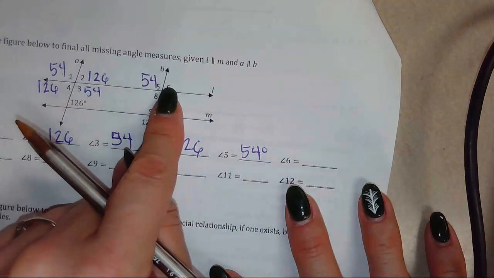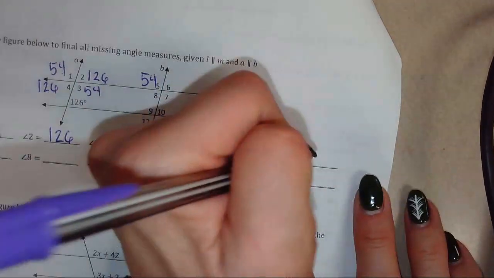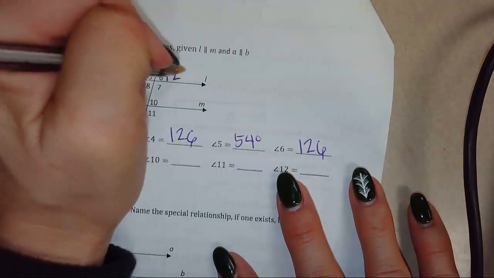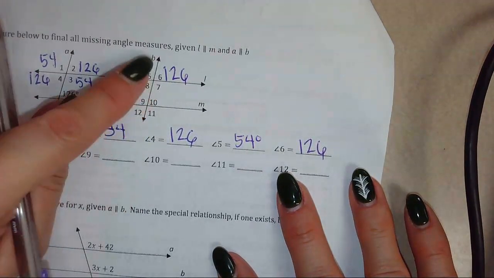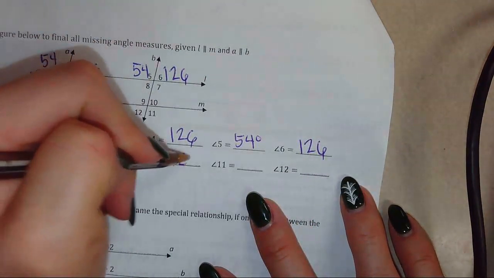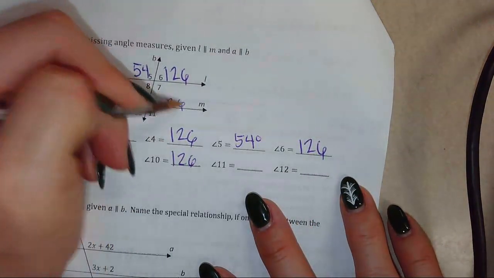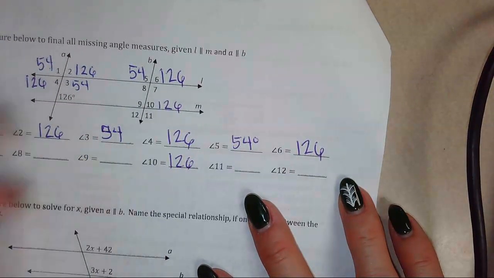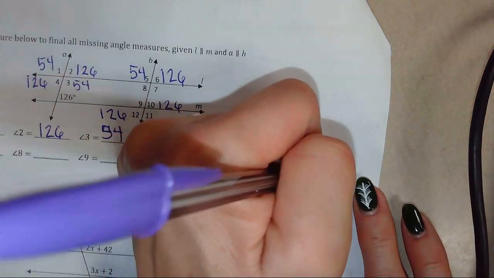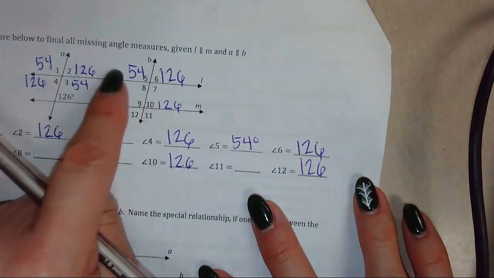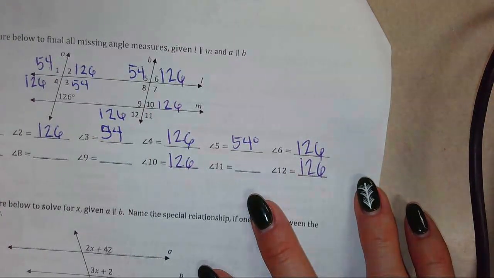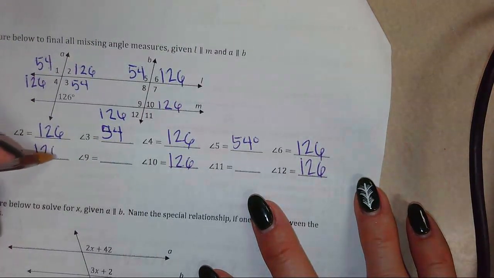And 6 and 2, well, they're corresponding, so I know that that's 126. And I know that 6 and 10 are corresponding, so I know that 10 is 126. And that 10 and 12 are vertical, so 12's 126. And 6 and 8 are also vertical, so 8 is 126.